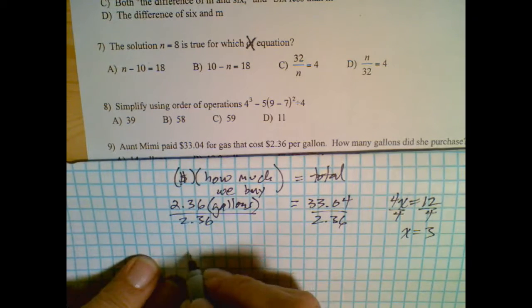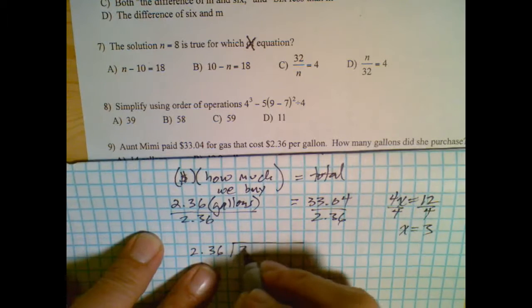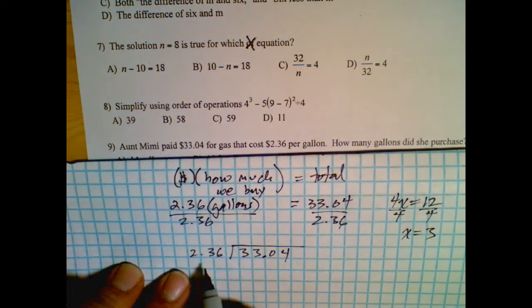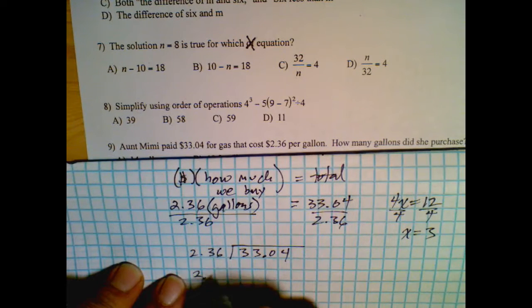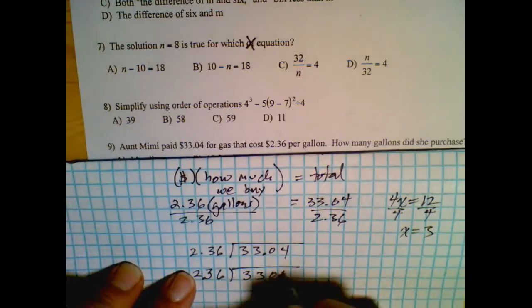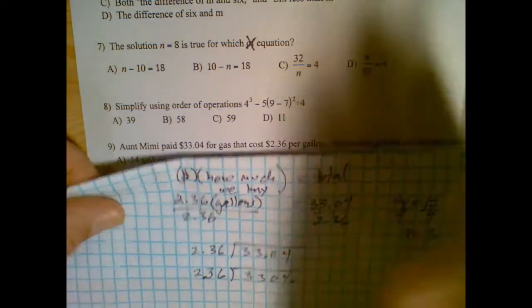So I have a decimal division problem. All right, so I'm going to have to move the decimal point over 2 places. If I move that over 2 places, I'm going to move this over 2 places. And remember that my decimal point was right there. I'm going to move this up some.